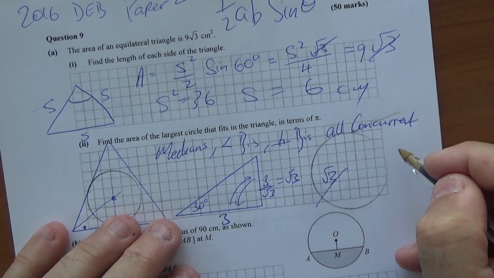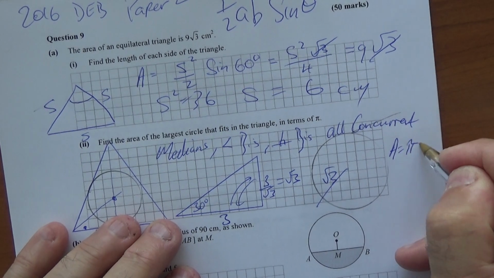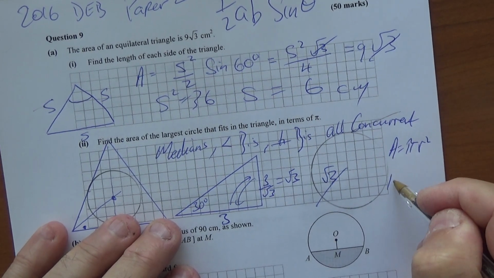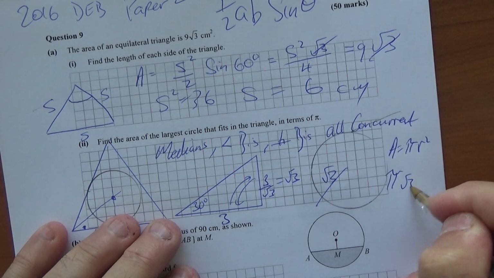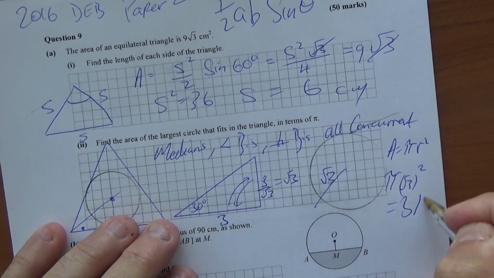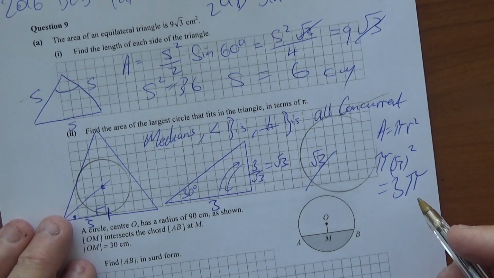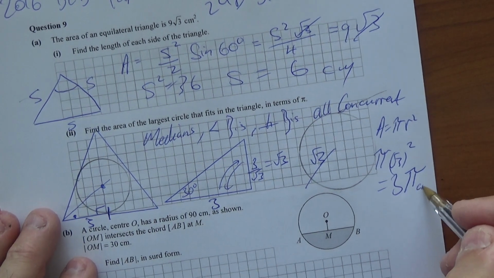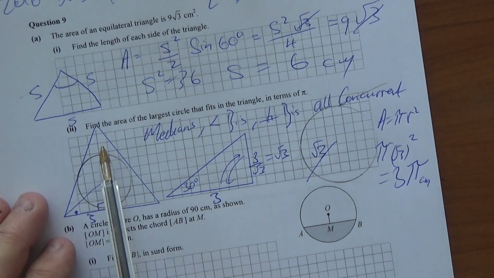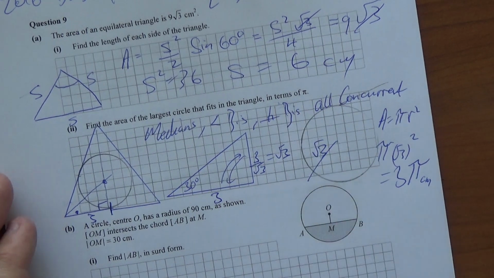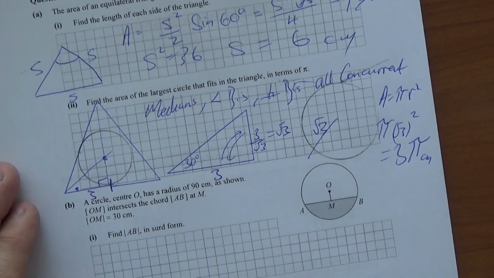And now the area of a circle is equal to pi r squared, which is equal to pi times √3 squared, which is equal to 3 pi. Okay, check for units, 3 pi centimeters. That's the exact answer. That's the way we should be giving it. Well, we have given it. Find the area in terms of pi. Fine.